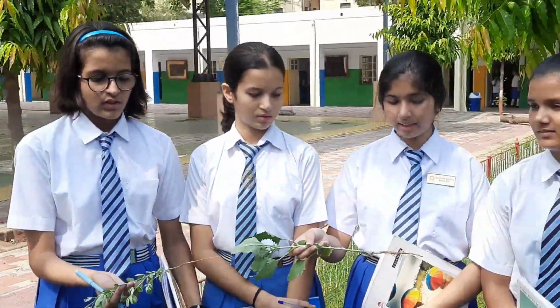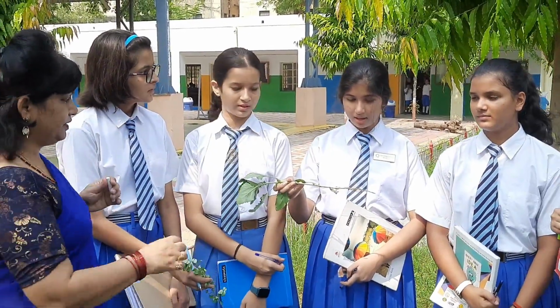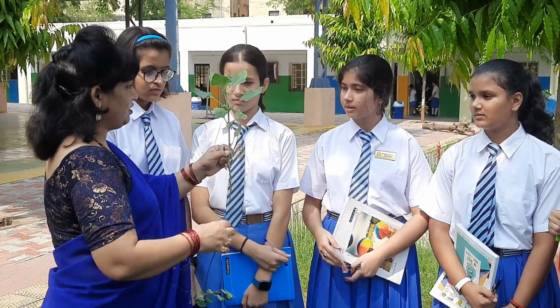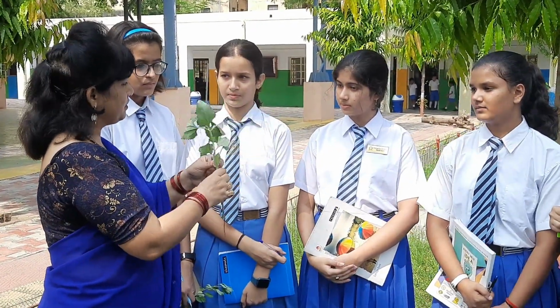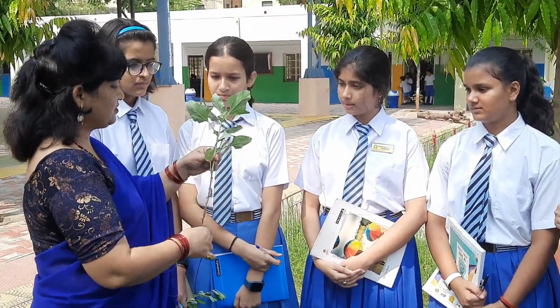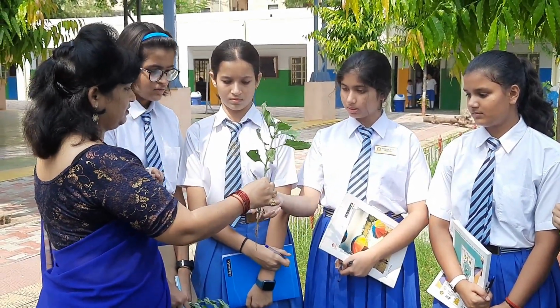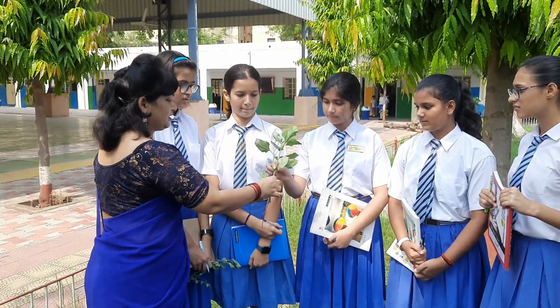We found out that it is a taproot. Yeah. What is this? Stem. What is this whole structure called? Plant. This is a plant. And what are the structures? Can you explain? This is the stem, leaves, the roots. Okay. Please take care of this.